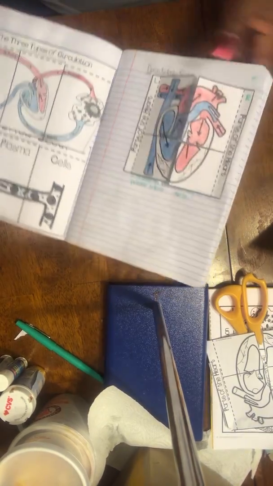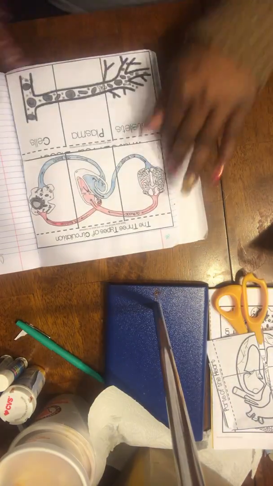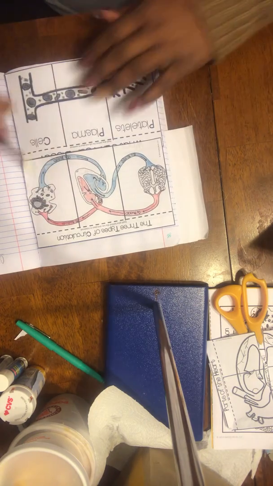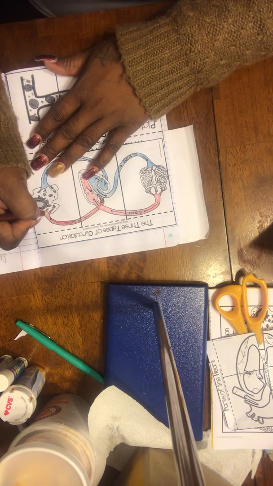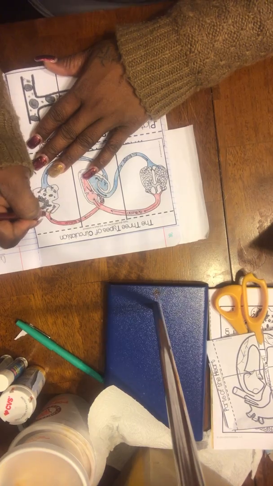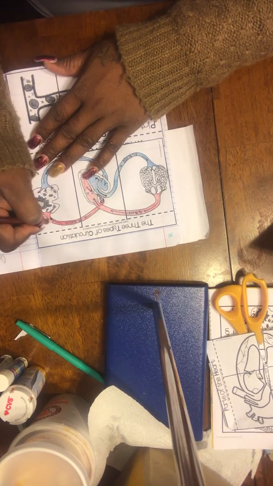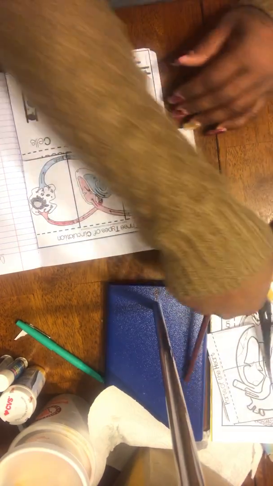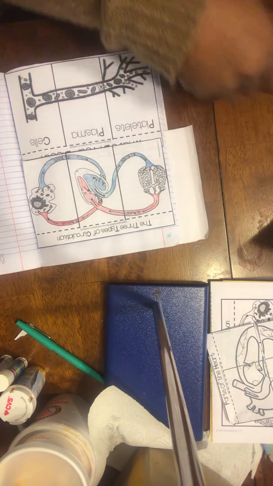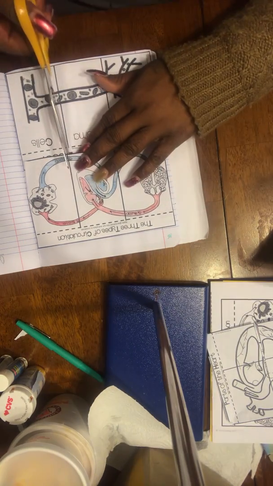Now you could definitely go through and color the lungs and also color the cell, but really the most important thing to know is the types of circulation, okay? So now I'm gonna go ahead, I'm gonna cut these.